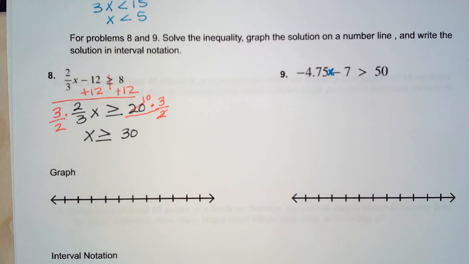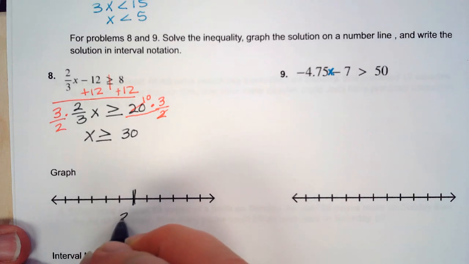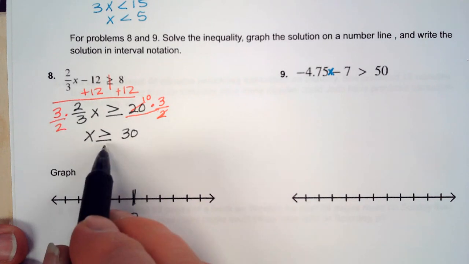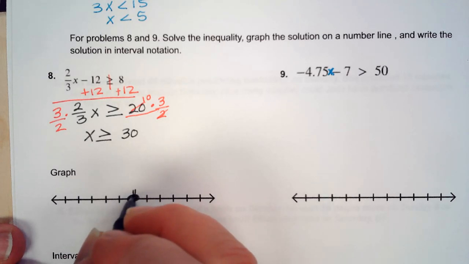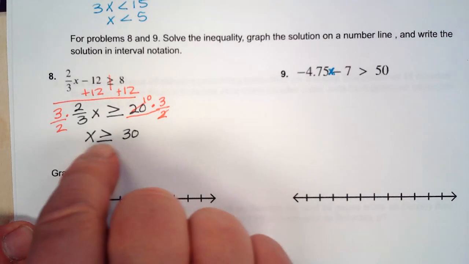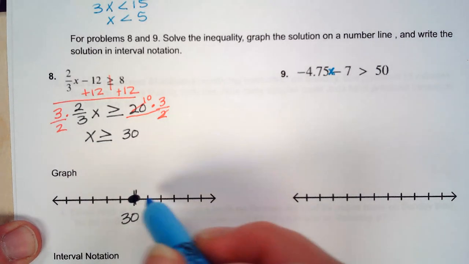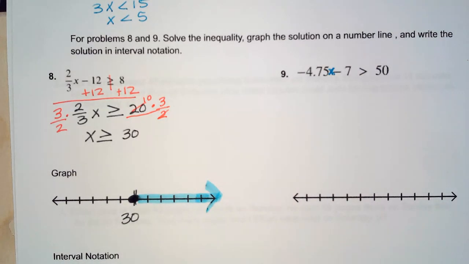Now you have to ask yourself, I just put 30 anywhere on the line, it doesn't matter where. Is that an open or closed circle? It's equal to, so it is a closed circle. Which way am I going? Well, the pointy end goes to 30, that means 30 is the smallest. So I've got to go to the right.